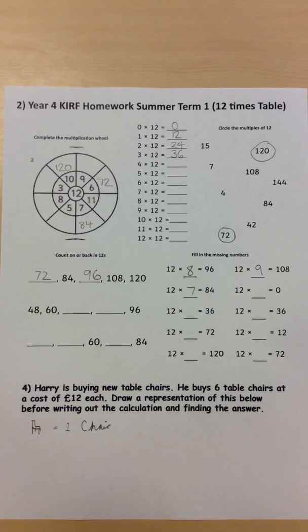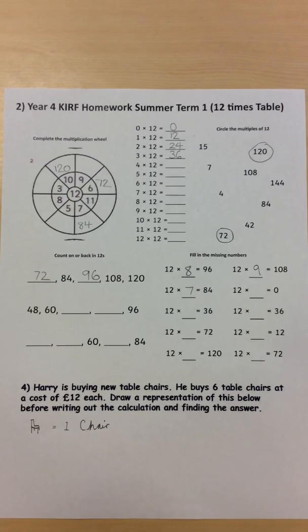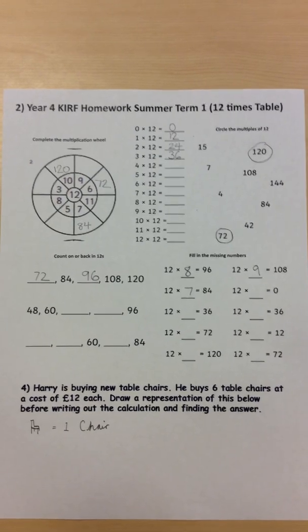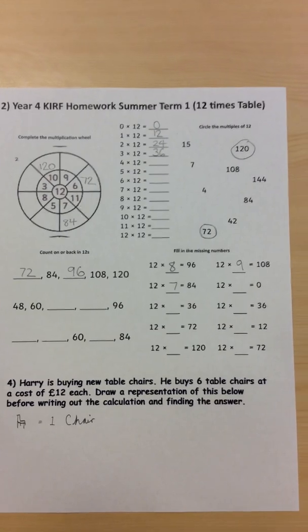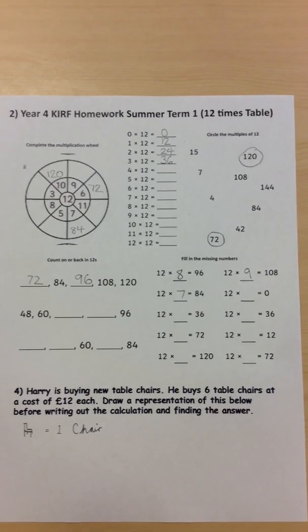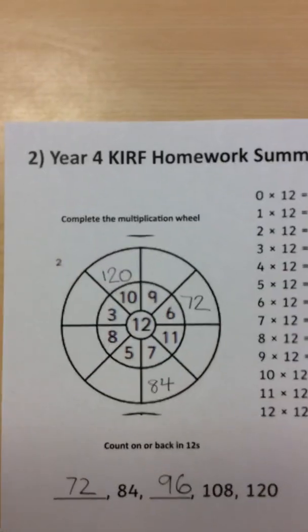The homework sheets for the last couple of terms have looked very similar to this, with activities that we sometimes do in class as well. As you can see, I've completed a few of them here and I'll go over them in a bit more detail. So the first one is a number wheel.